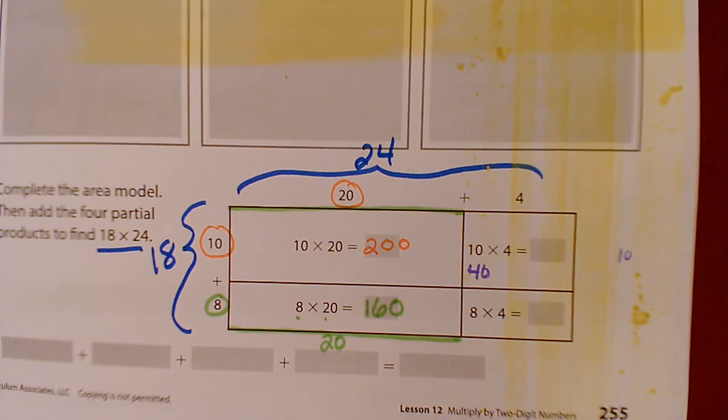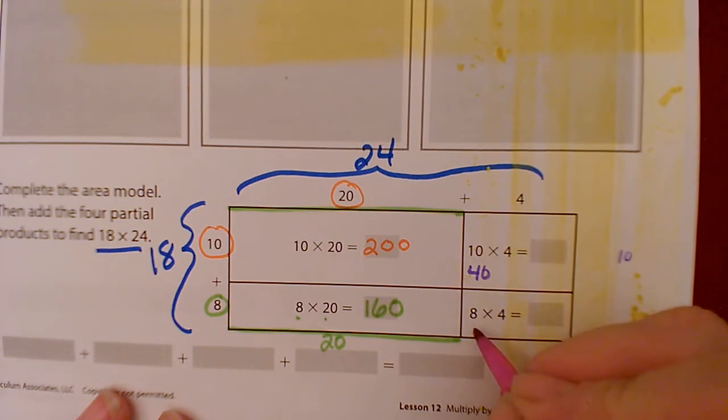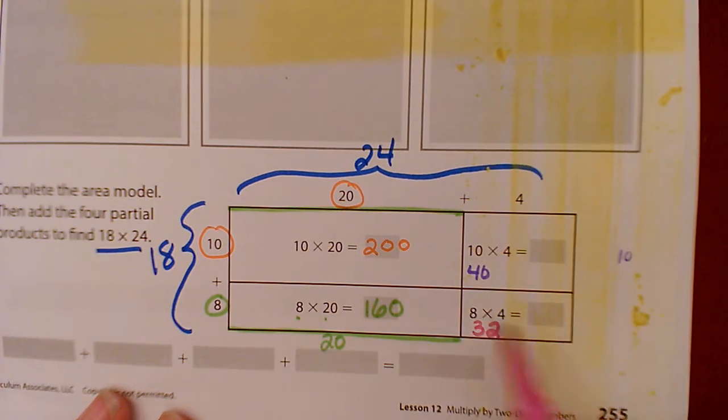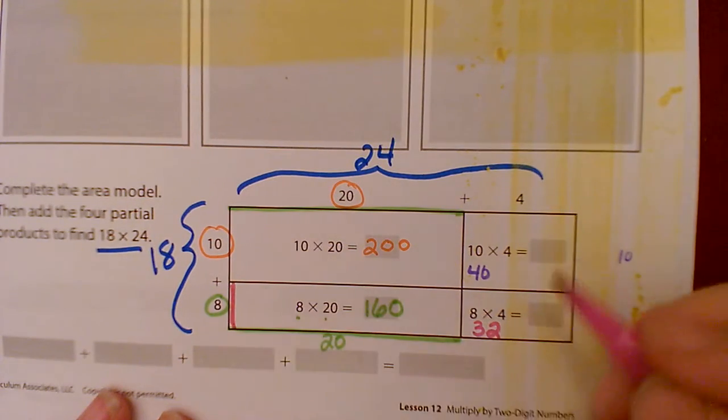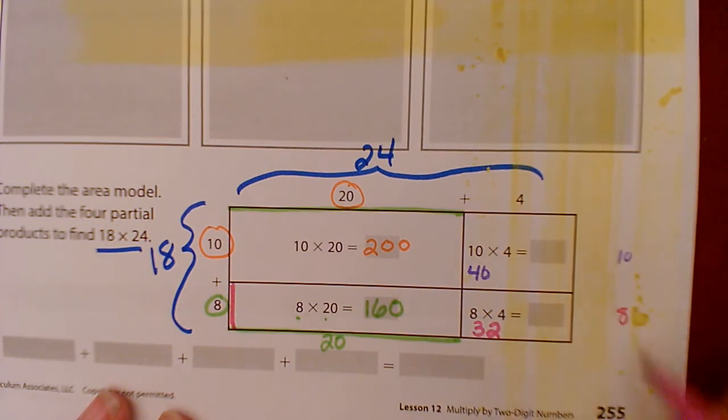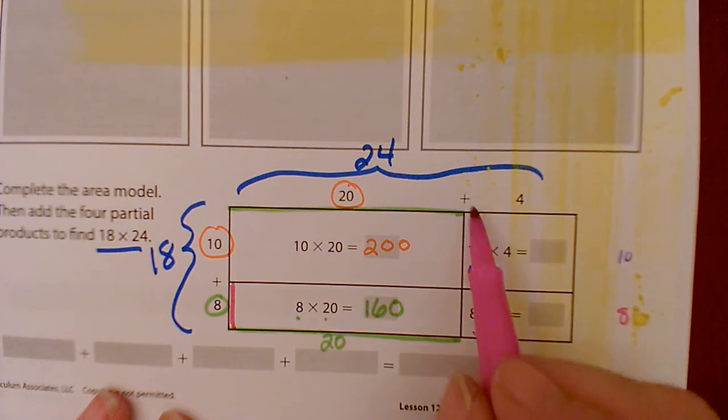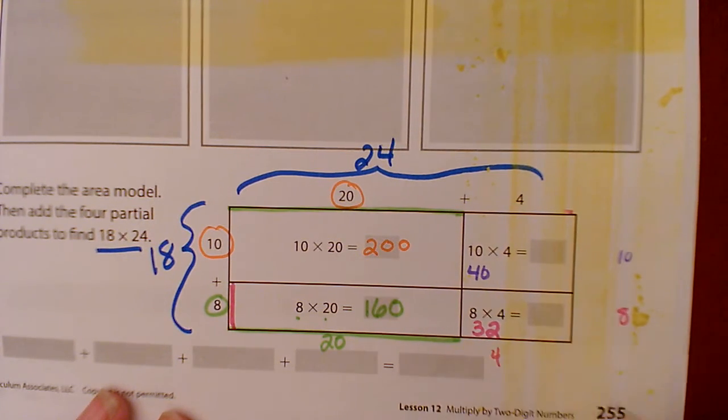And then for the bottom one, we're doing 8 times 4. And that's another fast fact. That's just 32. And then why is it 8 times 4? Because this is 8 and this is 4. And how do I know this is 8? Because this side right here is 8. So I know this side is also 8. And I know this is 4 because that was 4. So I know that this side is 4. So 8 times 4 is 32.